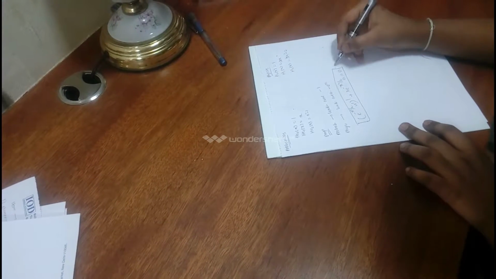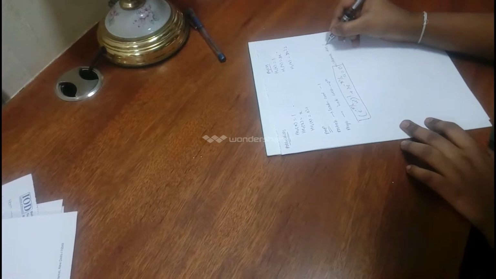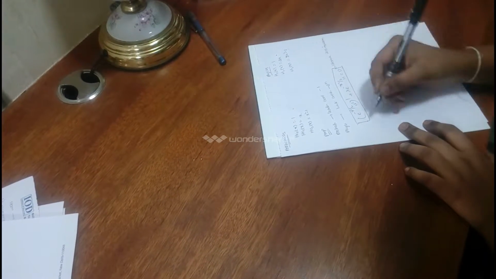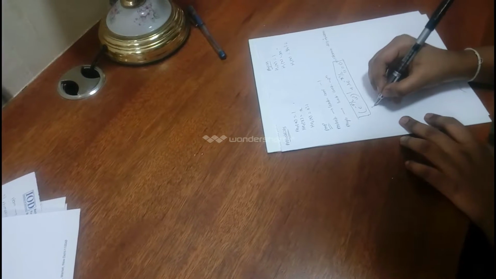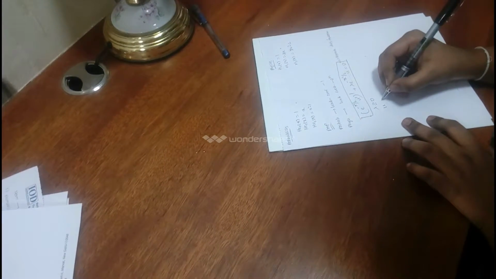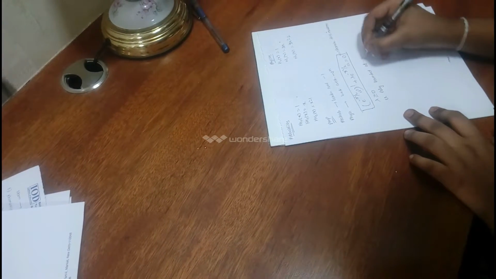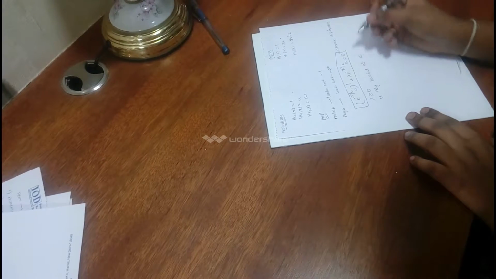This differential equation has some constraints: lambda should always be a non-negative integer, and u should be a polynomial which is bounded at infinity. These two are the constraints of this equation.